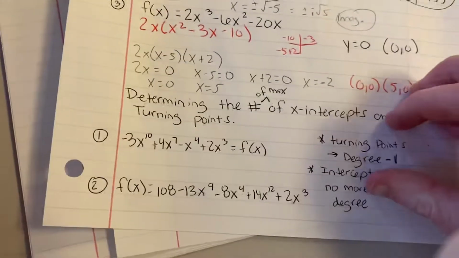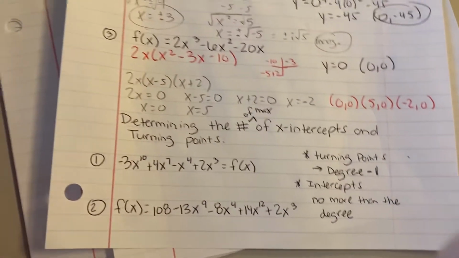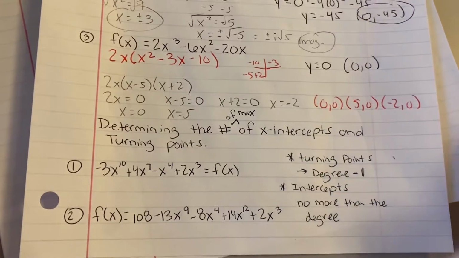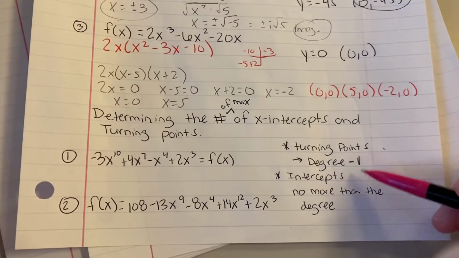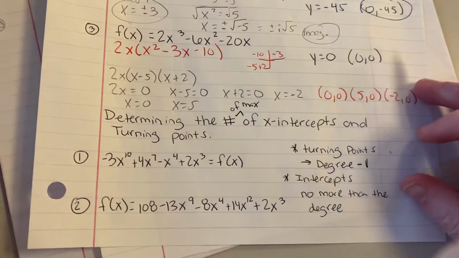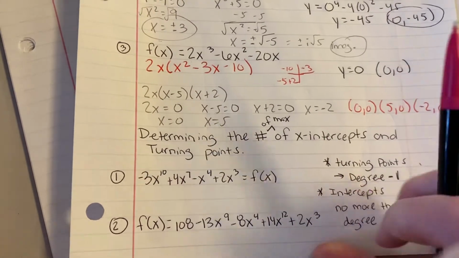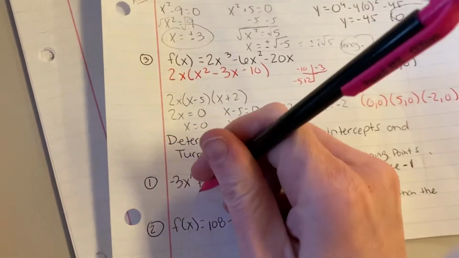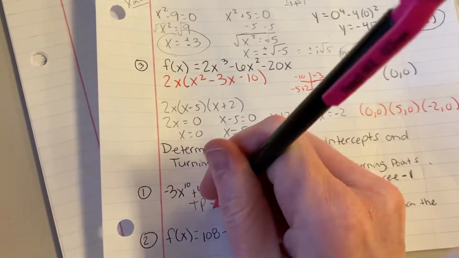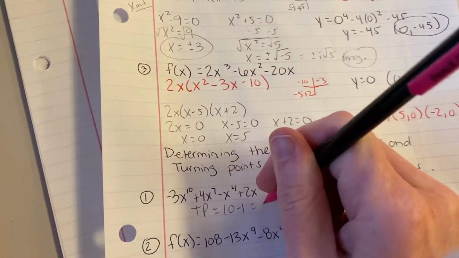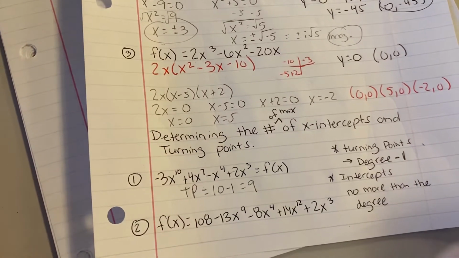Okay, so determine the number of maximum intercepts and turning points of a function. I got you some notes over here. Turning points: degree minus 1. Intercepts: no more than the degree. So remember, the degree is your highest exponent. Our highest exponent is 10. So our turning points, we're going to have 10 minus 1, so we have 9 turning points.